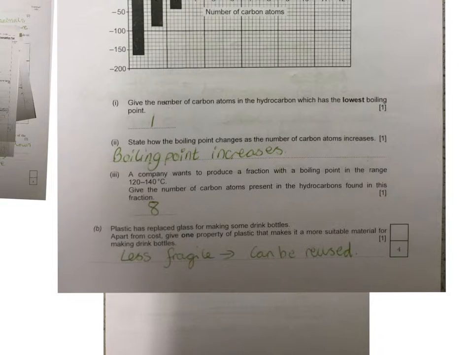Plastic has replaced glass for making some plastic drink bottles. Apart from cost, give one property of plastic that makes it a suitable material for making drinking bottles: less fragile. Okay, so if you're using glass, it could break. Glass bottles are also harder to reuse. Plastic can be reused.